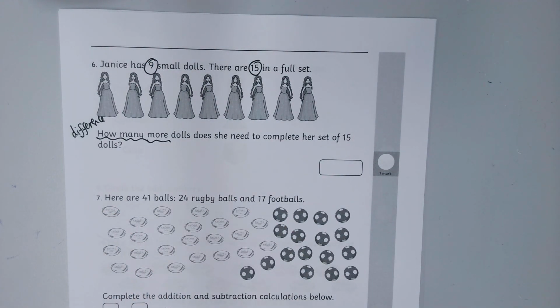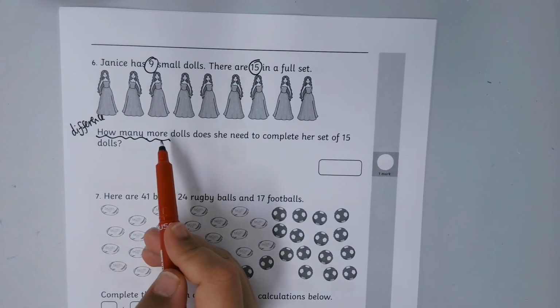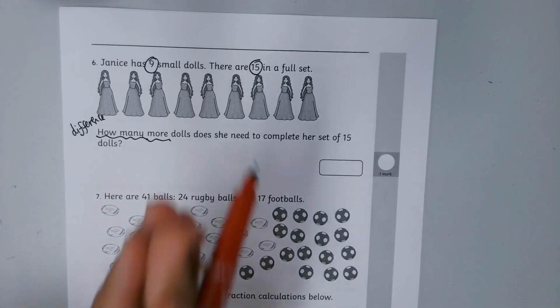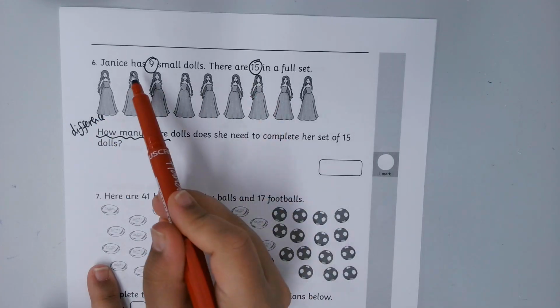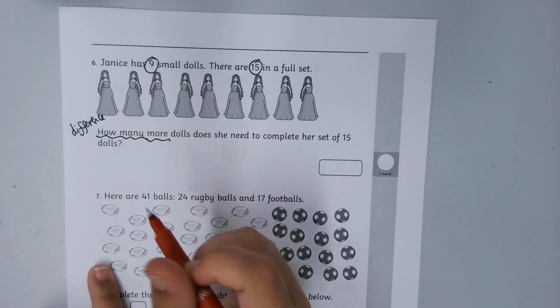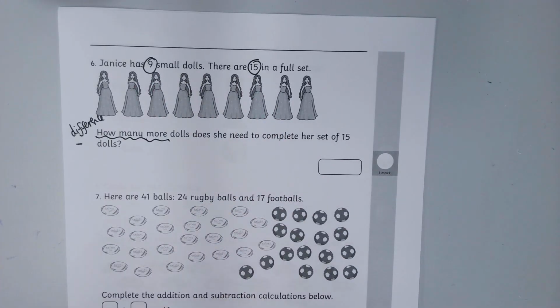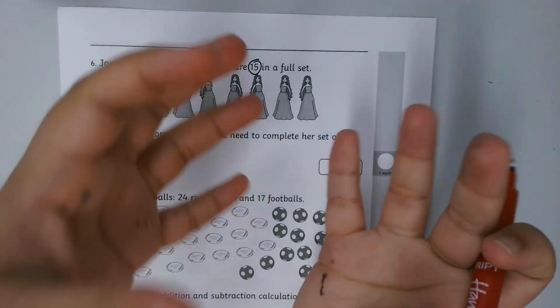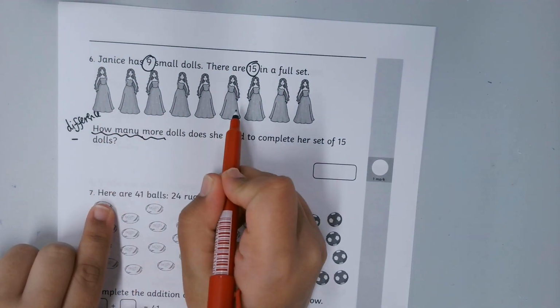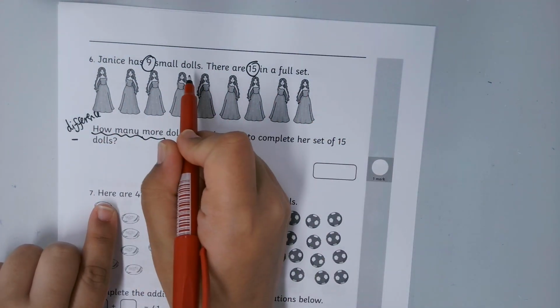It's really deceptive at first because we think that more means I'm going to add. But actually, whenever we are looking for the difference between two numbers, we always subtract. I'm going to just do a little symbol there just to remind me. Let me just reword this in my head so I know exactly what I'm doing. Janice already has got 9 small dolls. She's got her 9 dolls.